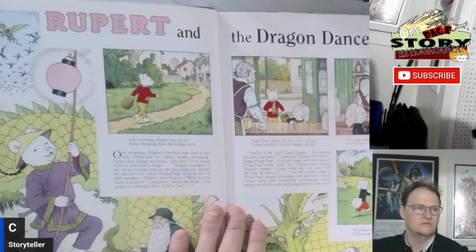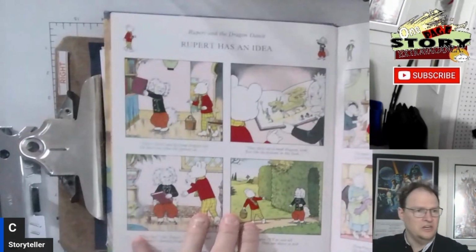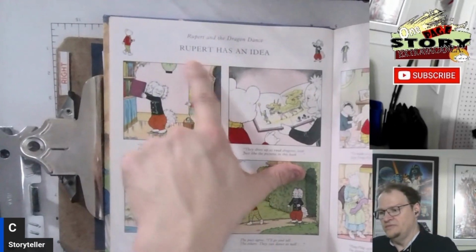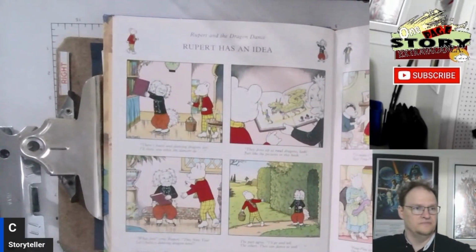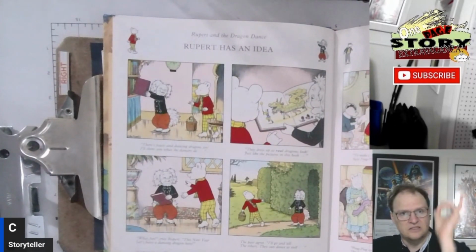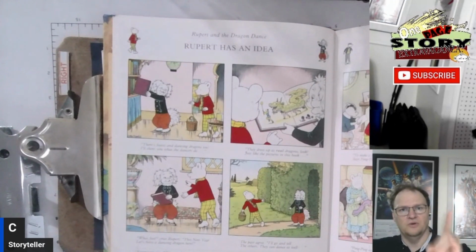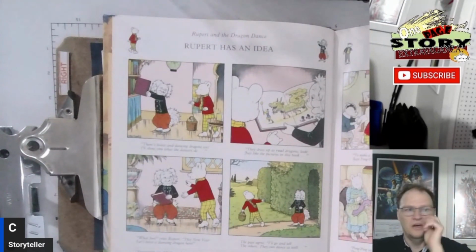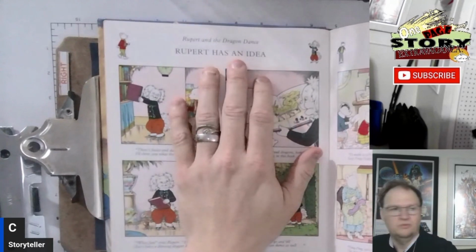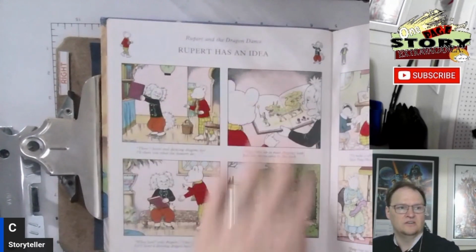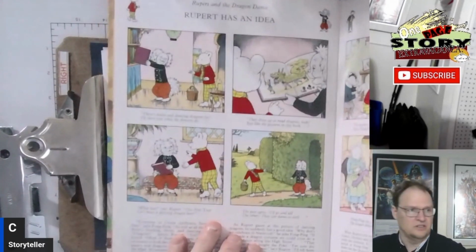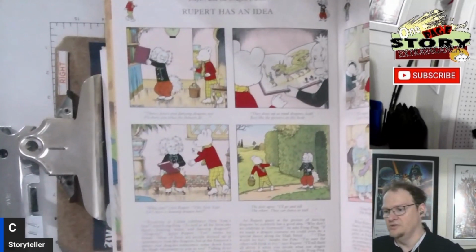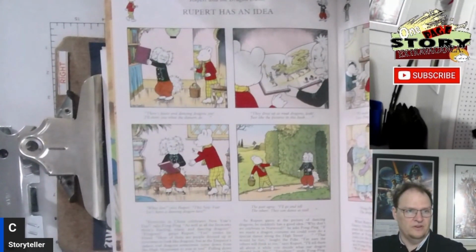There was no ill or malicious intent meant in these stories. But what happens is this. Each page gives you a header. Rupert has an idea. That is the simple declarative point of interest of this page. Once a child can figure out Rupert has an idea, they can start to figure out the rest of the page. And so the rest of the page includes a number of different other elements.